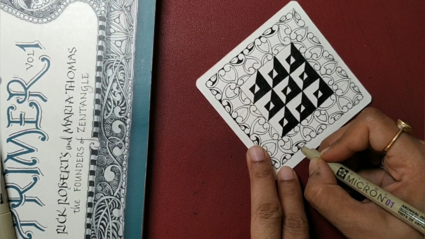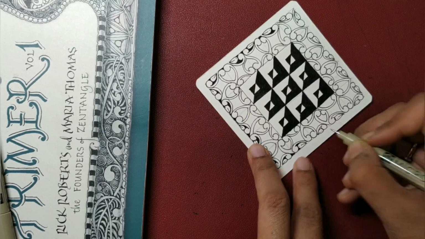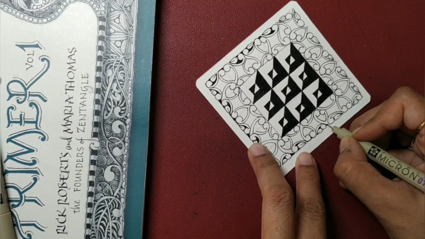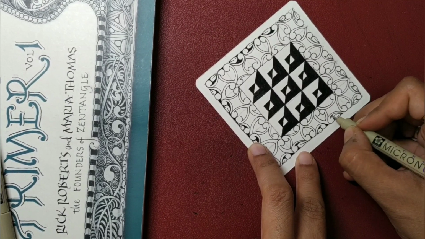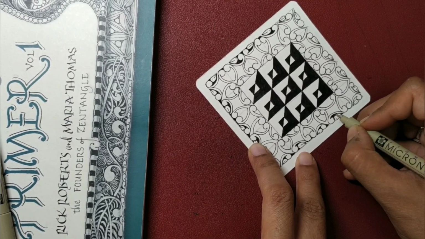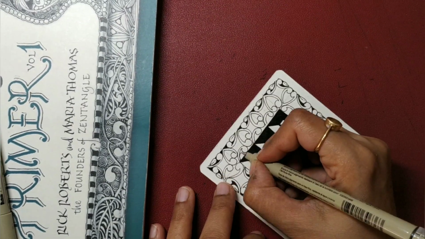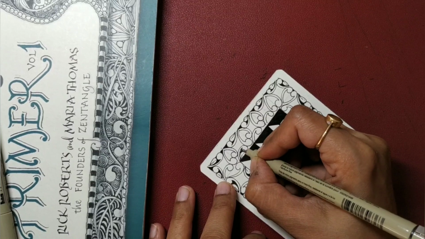Yeah, so I'll quickly do that. You can comfortably do that at your own pace, but make that effort and fill in the small little interstices. So I'm doing the same exercise on the other side also.